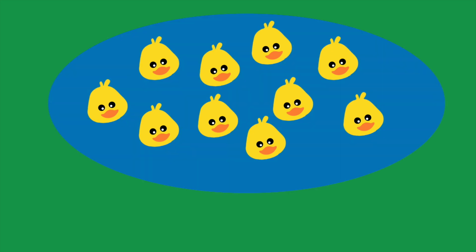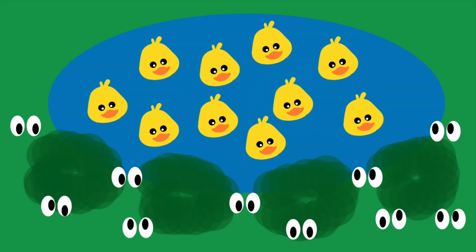Imagine 10 ducks on a pond, and in the bushes, imagine 10 hidden hunters. Now the 10 hunters shoot at the ducks, simultaneously and without talking to each other first. Let's think of what could happen.